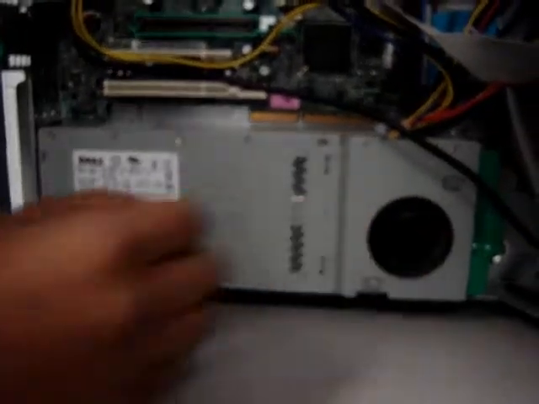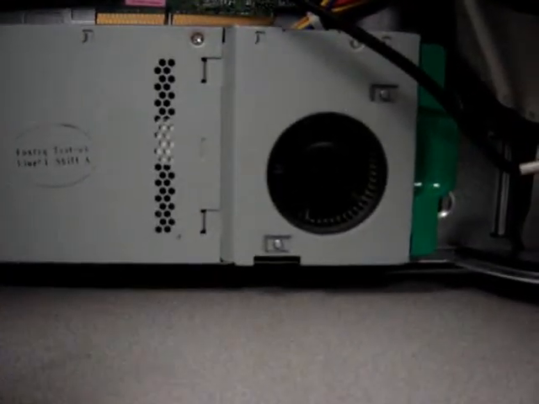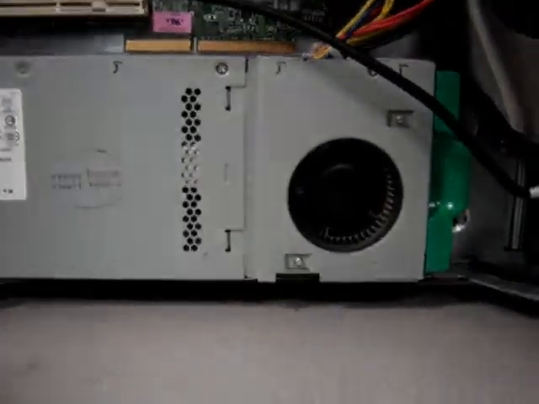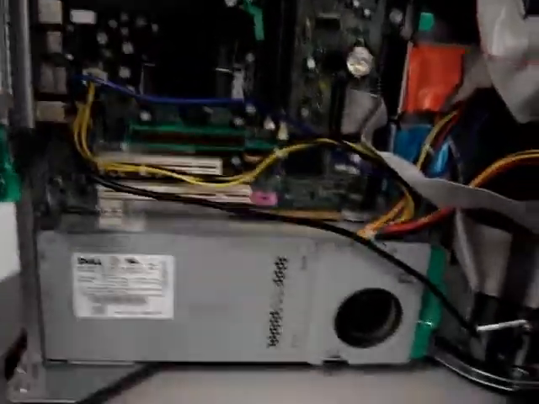This right here is the actual power supply. We have a fan on it because it's supplying a lot of power and a lot of voltage, so it gets very hot very fast, and the fan takes away some of the heat. See all these cables? All these cables go to different parts, such as the bays and to the motherboard to supply power to the whole thing. Alright, and that is the power supply.